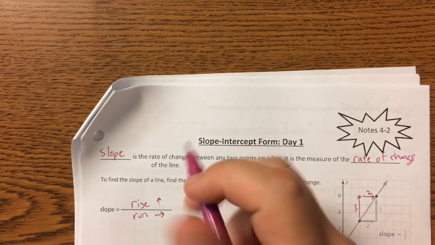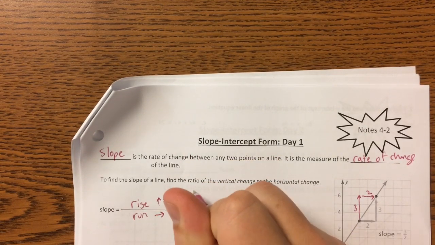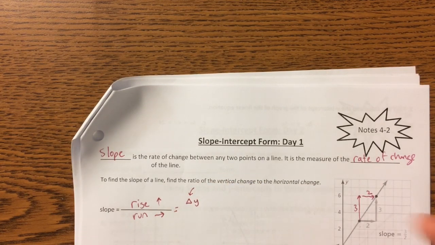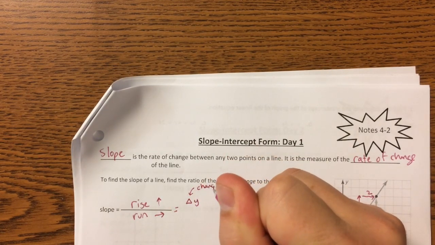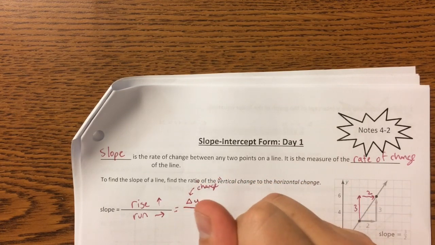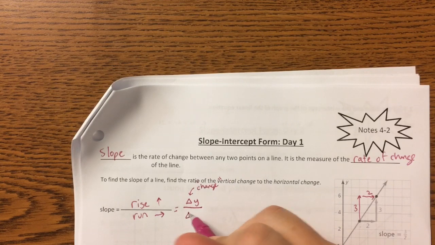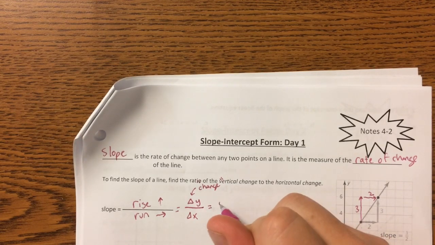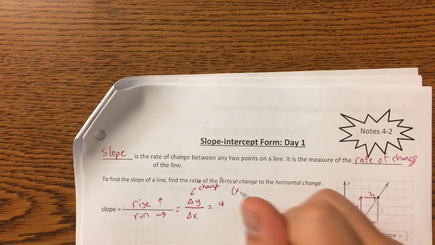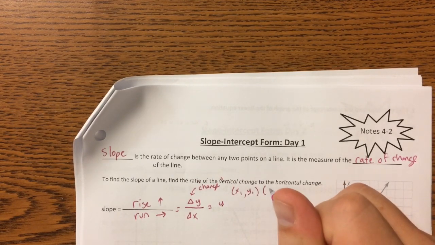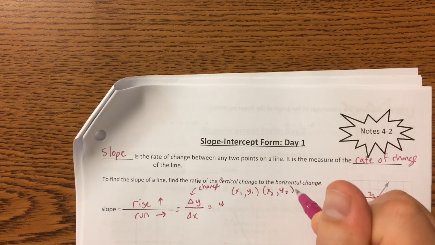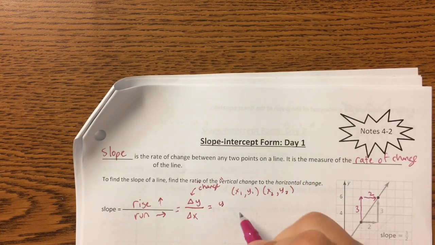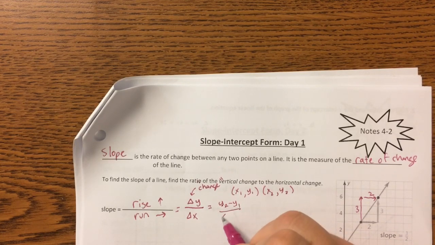Another way to think about this is it's the change in the y value. By the way, this little triangle is actually a Greek letter delta, and what it means is change. Okay? So change in y over change in x. And if you want to be a little bit more explicit about it, let's say you're given 2 coordinates and you want to find the slope between those 2 coordinates. If you have 2 points, we call them x1, y1, and the xy coordinate for point 2, x2, y2. The formula for finding the slope between those 2 points would be y2 minus y1 over x2 minus x1. Any way you want to think about it is fine.